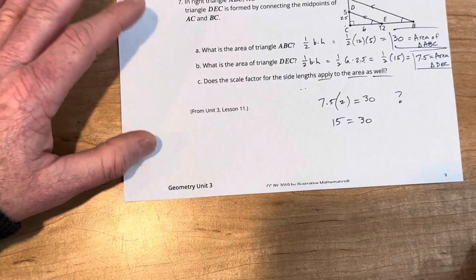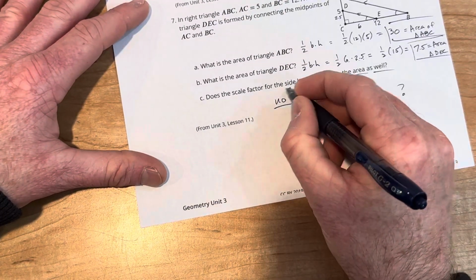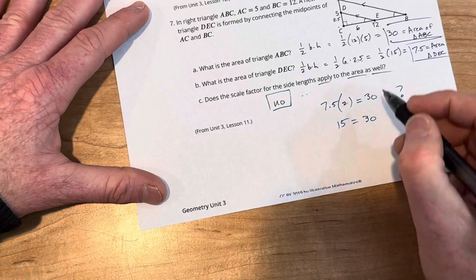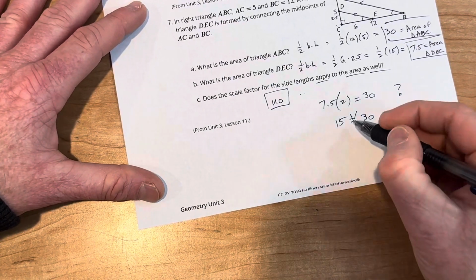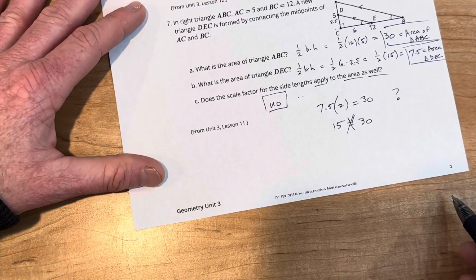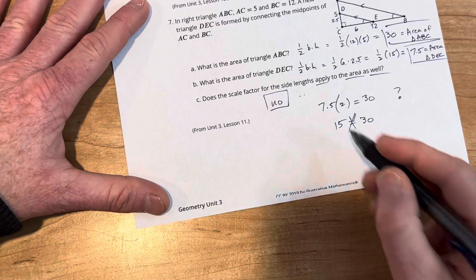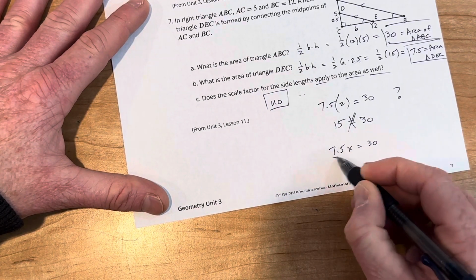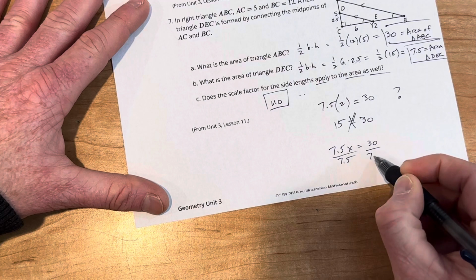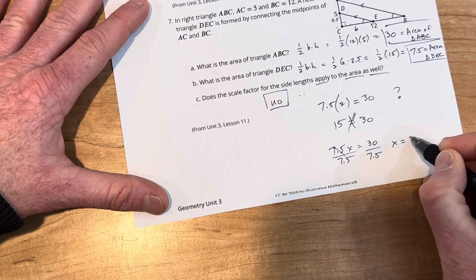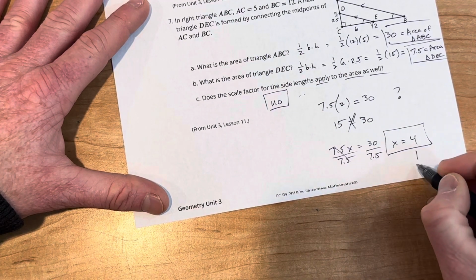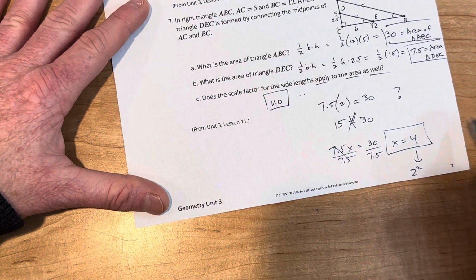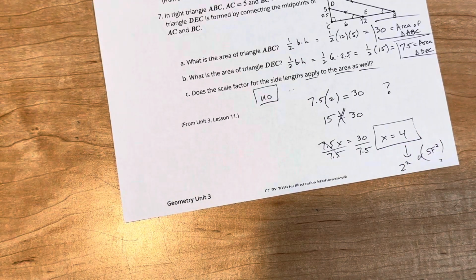No. So the answer is no. Because 15 does not equal 30. But we're going to get to something. 7.5 times x equals 30. Divide by 7.5, divide by 7.5. X equals 4. 4 is the same as 2 squared, or your scale factor squared. But don't worry, we'll get to that. It's coming.